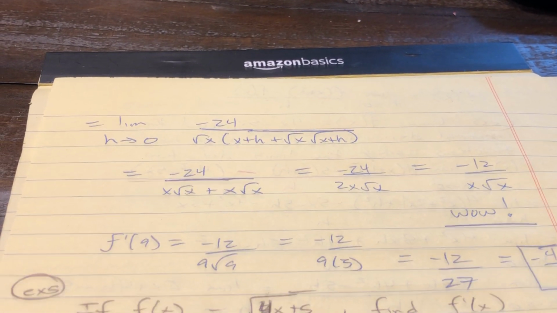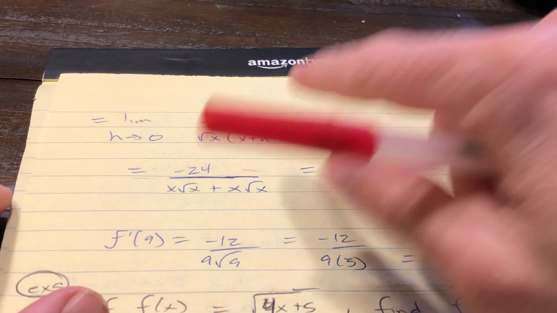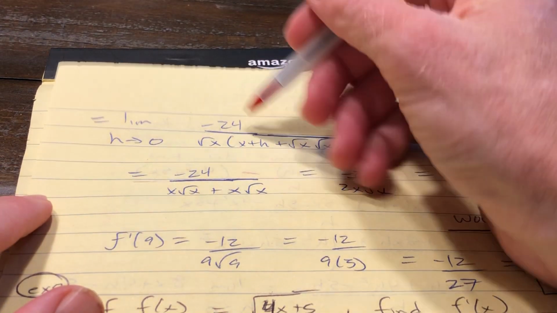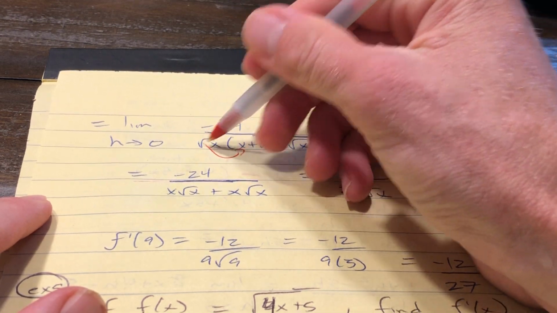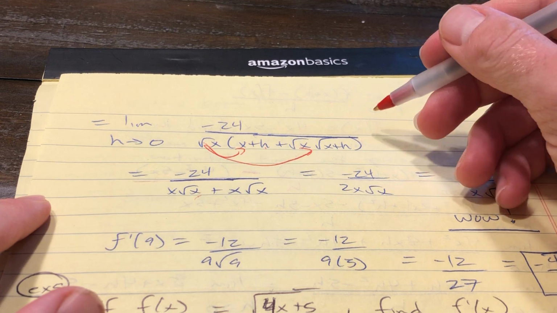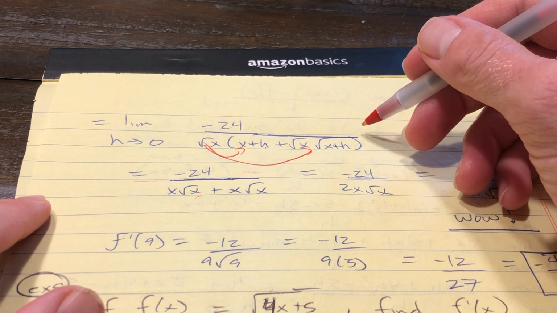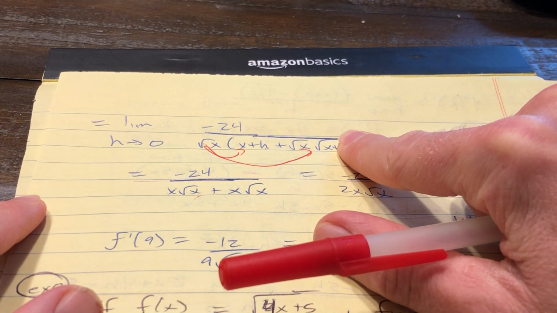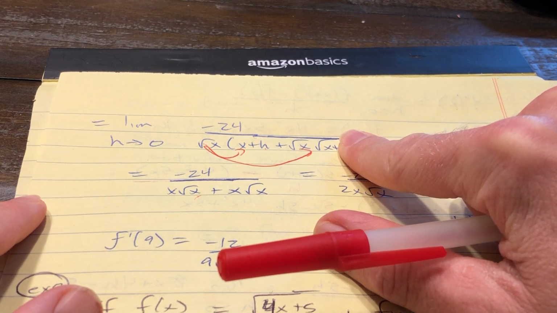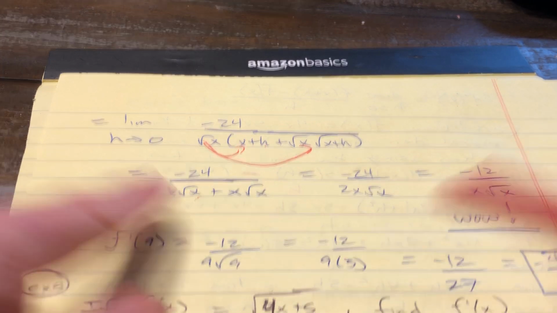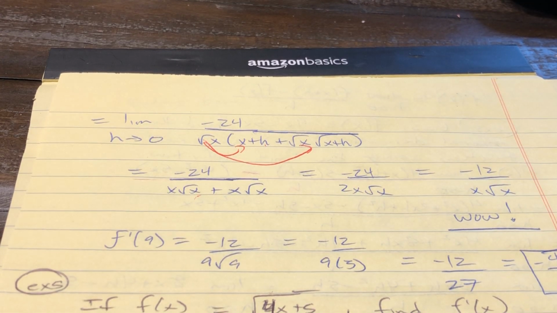Now I can officially let h be 0. So here is what happens. First off, when you let h be 0, you're going to distribute root x times x. That's right there. And then what happens here? Root x times root x is simply x. And x is going to be multiplied by another root x, because h is going to be 0. So that's why there's 2 of these in the denominator. Wow, I was right. Man, that's a lot of work.